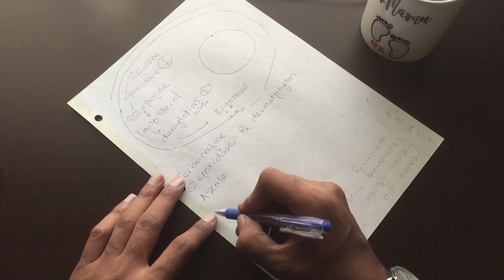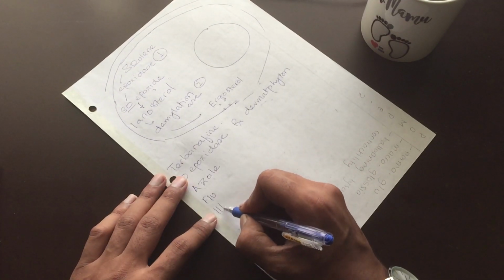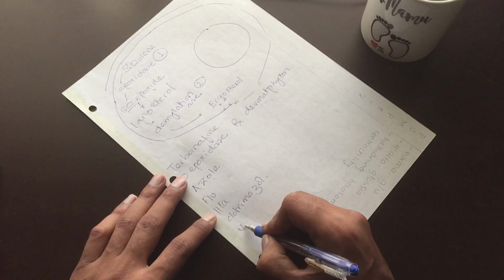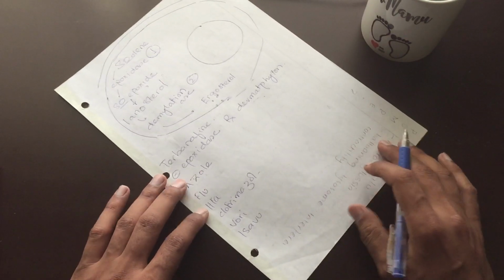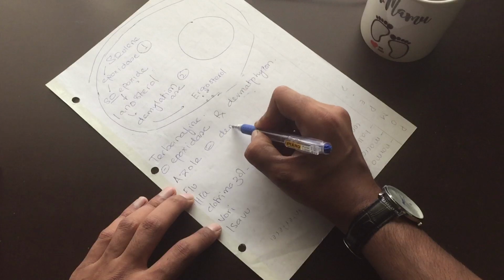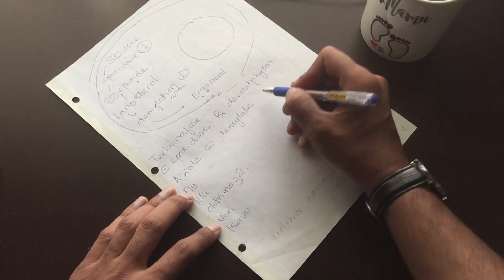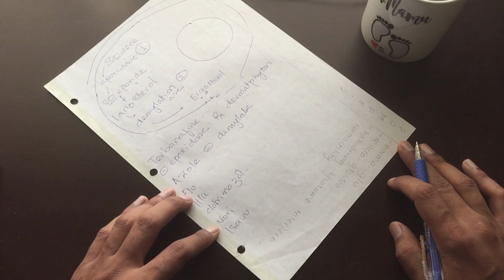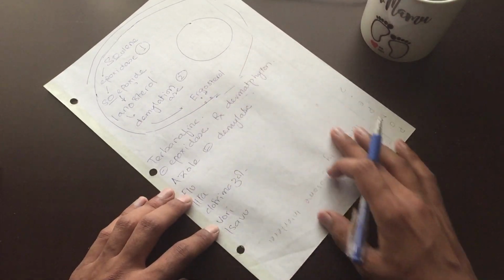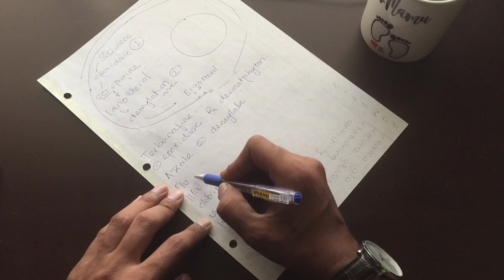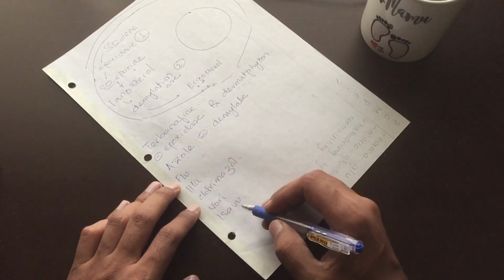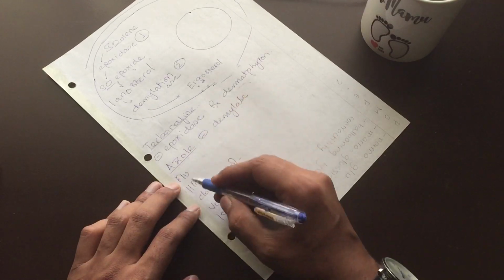So azoles include fluconazole, itraconazole, clotrimazole, voriconazole and isavuconazole. These azoles are very important. Azoles inhibit the 14-alpha demethylase enzyme and inhibit the synthesis of ergosterol. So when there is no ergosterol, no cell membrane, the cell dies. The various drugs of the azole family include fluconazole.